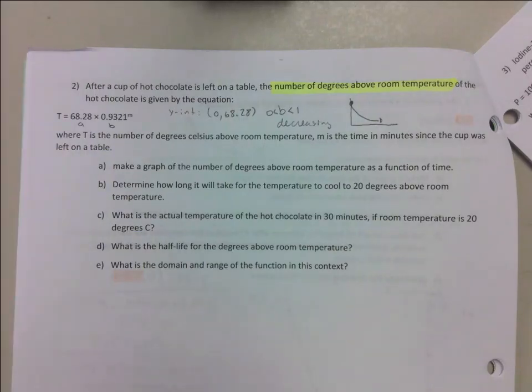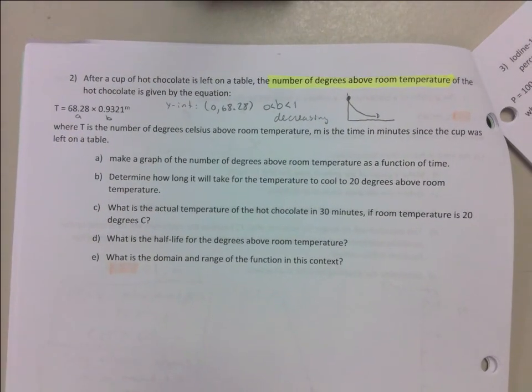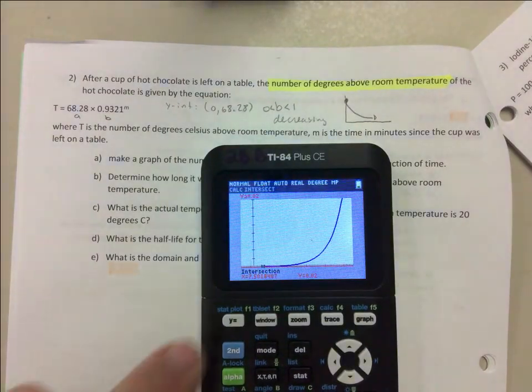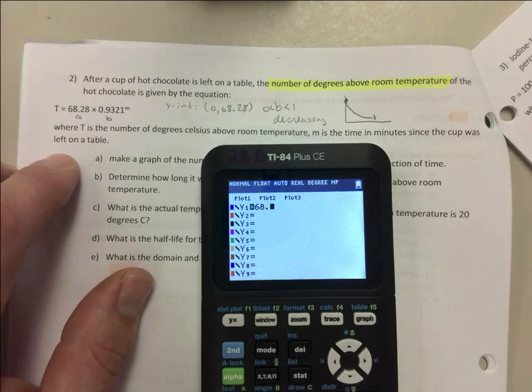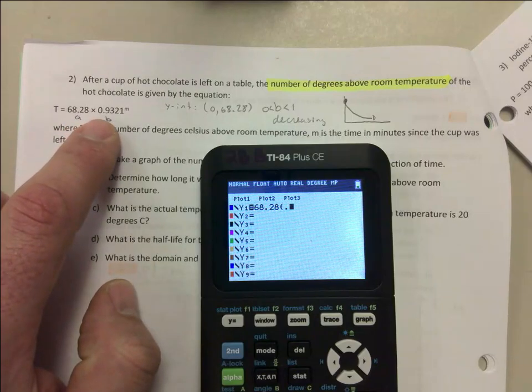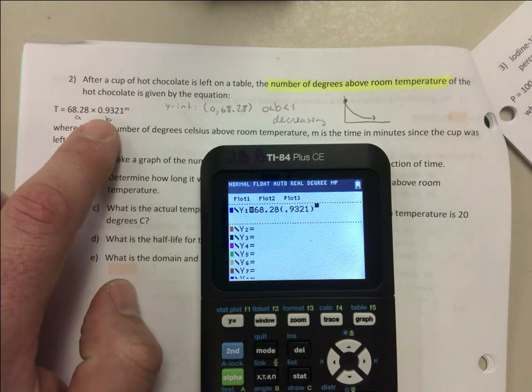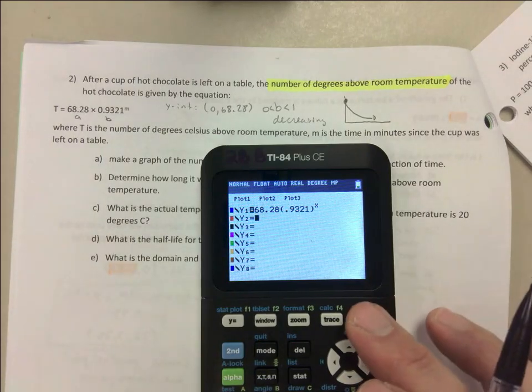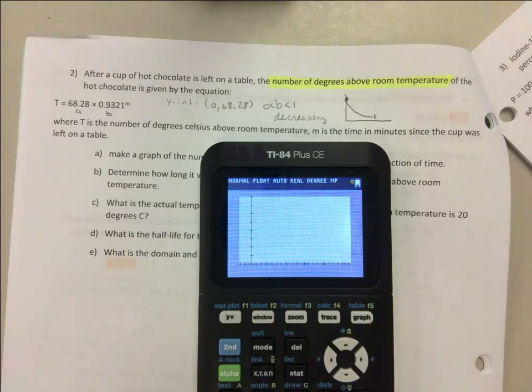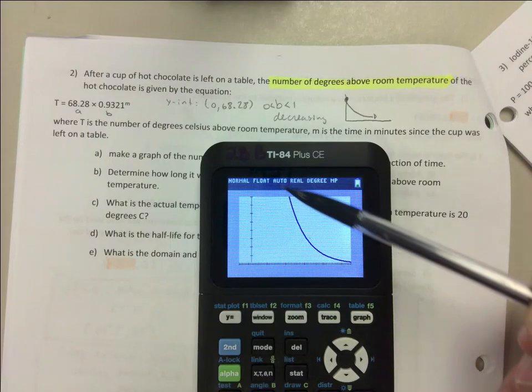That's what we expect to see here. So let's type this in and make it appear on our calculator. There you go, 68.28. Use brackets instead of times. 0.9321. Close the brackets to the power of x. I'm going to hit graph. Oh, I actually see something, right? And it's exactly what I expected. It's starting up top, coming down.